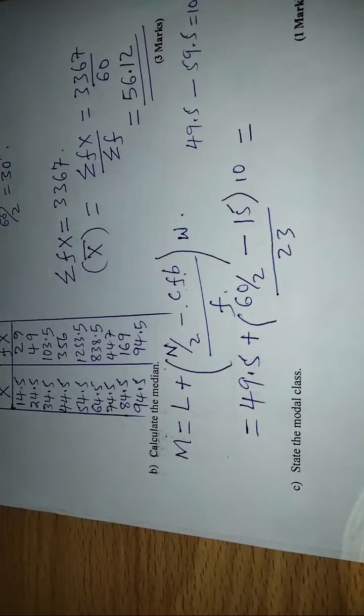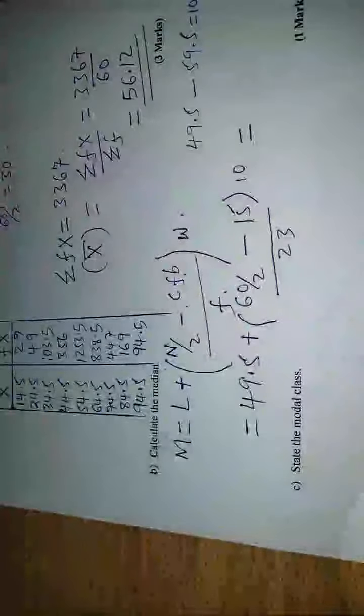I will need 60 over 2 giving me 30. Then I subtract 15, remaining with 15. Then I divide by 23. Then I multiply by 10.